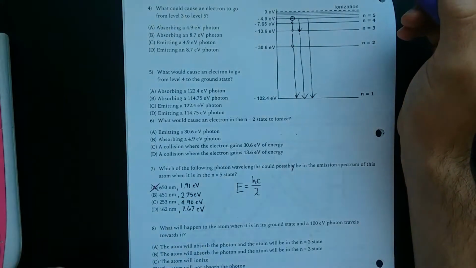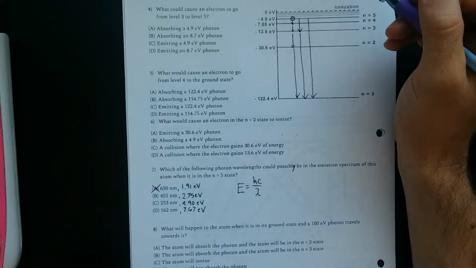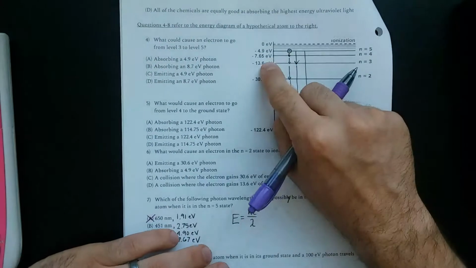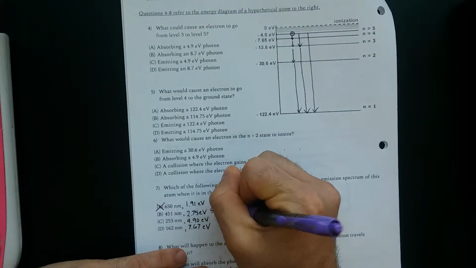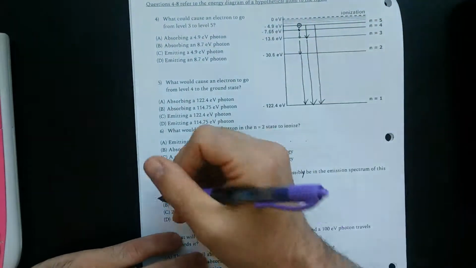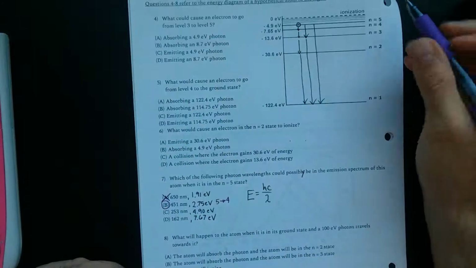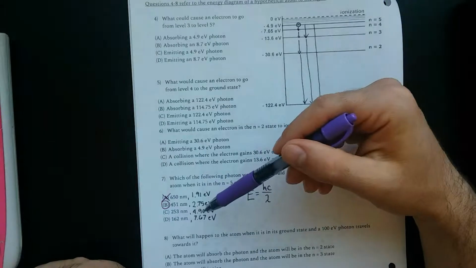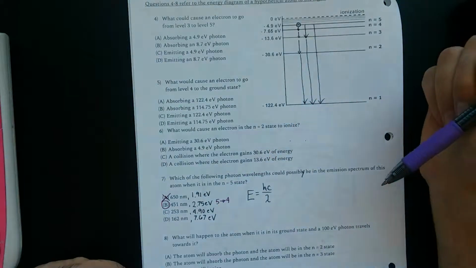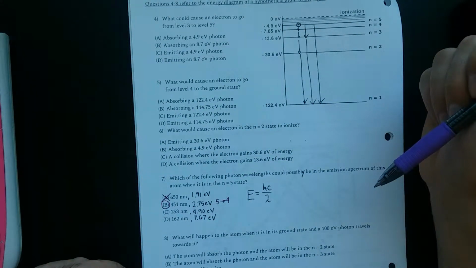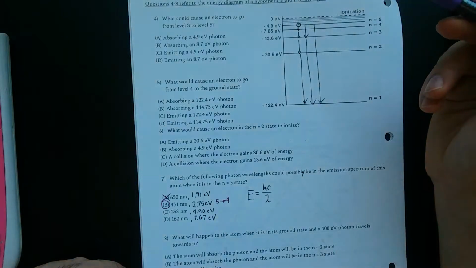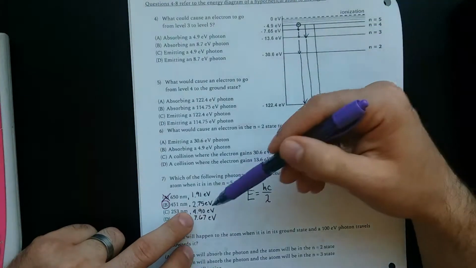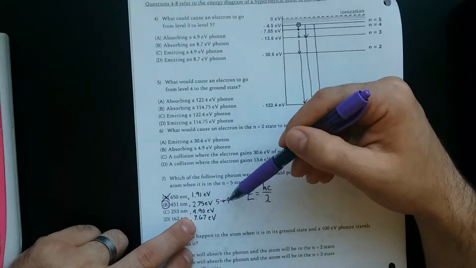Could I see a 2.75 eV photon? Yes. That's the difference between the n=5 state and the n=4 state. They're 2.75 apart. That's why that's the answer. There's nothing that's 4.9 or 7.67 apart from each other. So we're never going to find those specific photons.